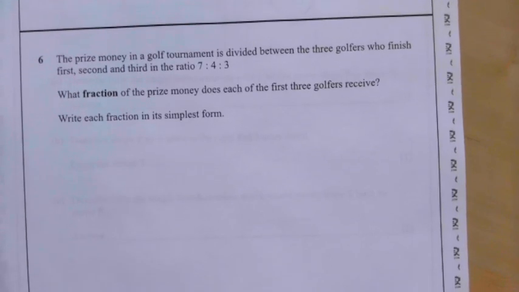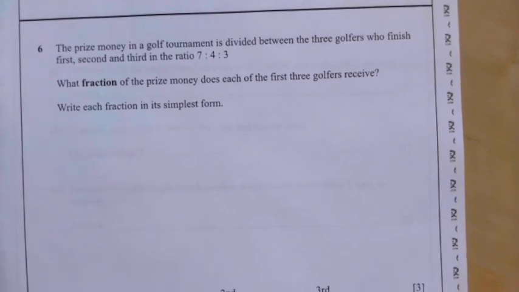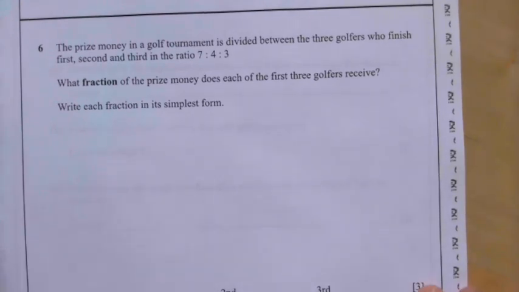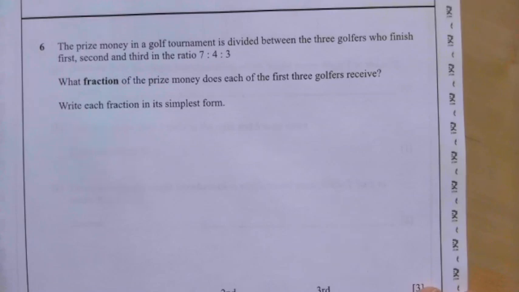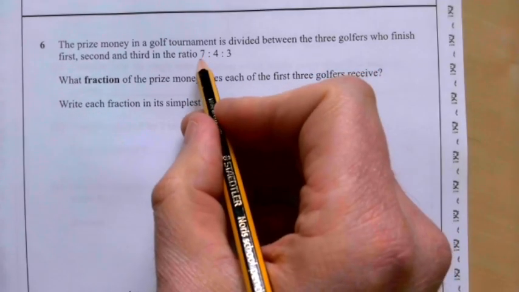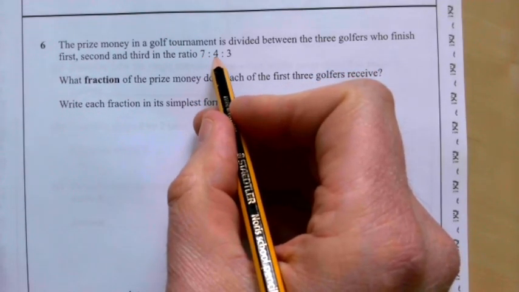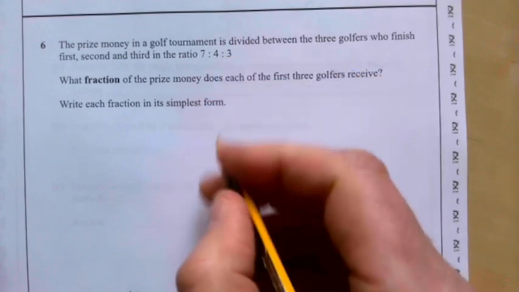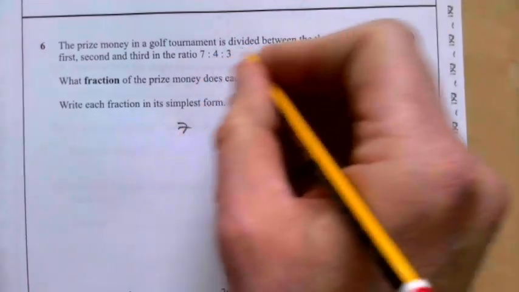The prize money in a golf tournament is divided between the 3 golfers who finished first, second and third in the ratio 7-4-3. What fraction of the prize money does each of the first 3 golfers receive? Write each fraction in its simplest form. So we need to do 7 plus 4 plus 3, which is 14.